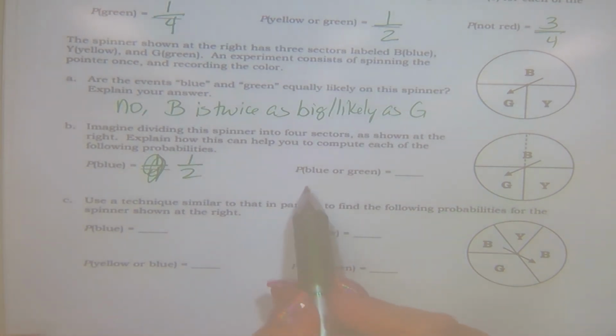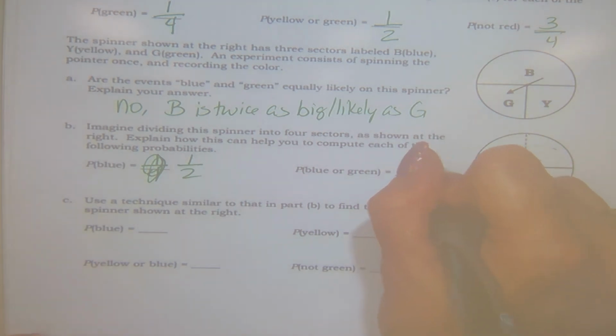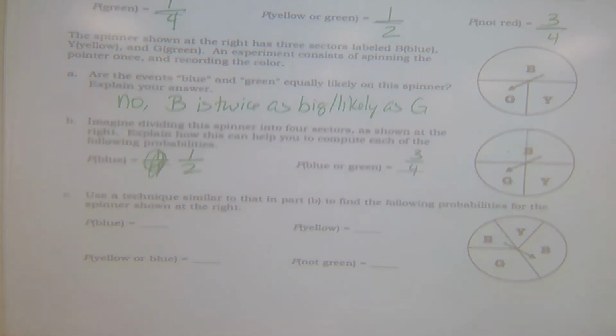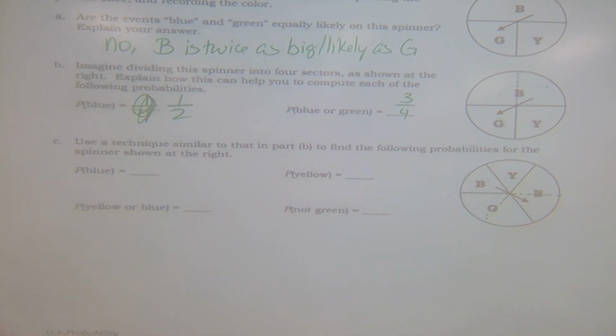What about probability of landing on blue or green? Well, that area is 3/4 of my spinner. Now I've changed it up a little bit. To figure out what this would be, think about dividing it into equal sized areas, so that you can think about how much each color takes up.